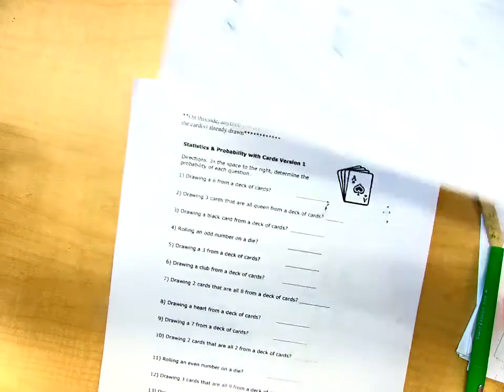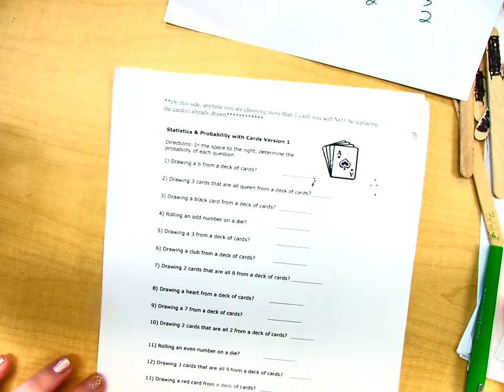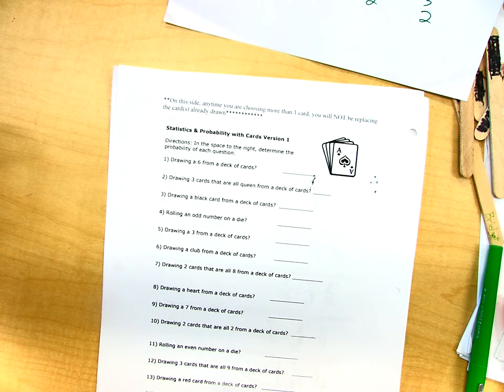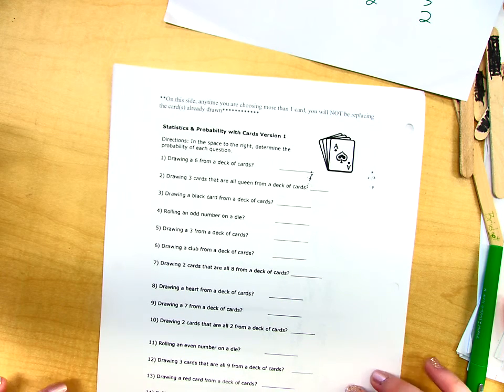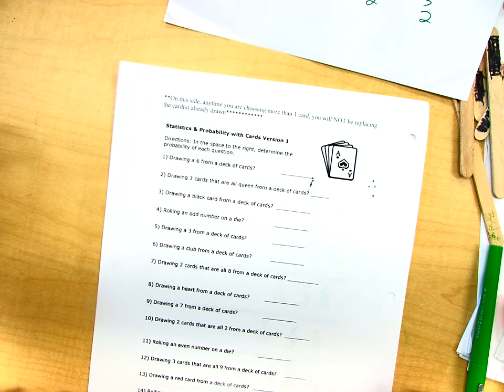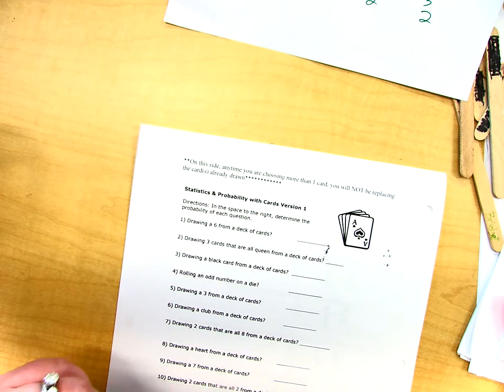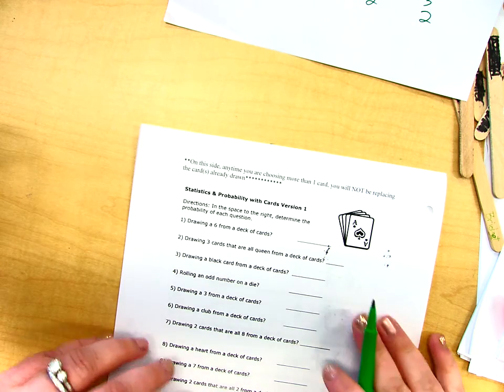All right, guys. What I would like you to try now is the back sheet of the one that we were working on. I actually want to change the directions a little bit. On the top here, it says that anytime you are choosing more than one card, you will not be replacing the cards already drawn.